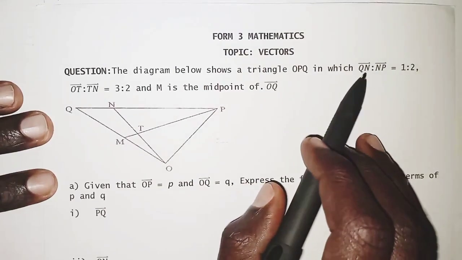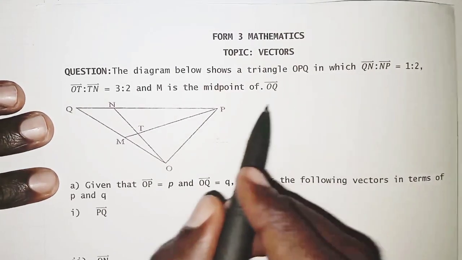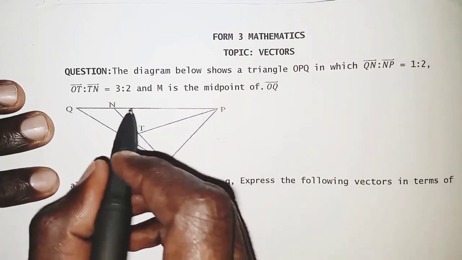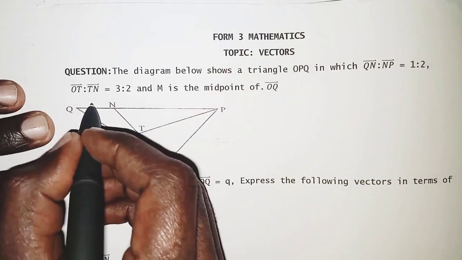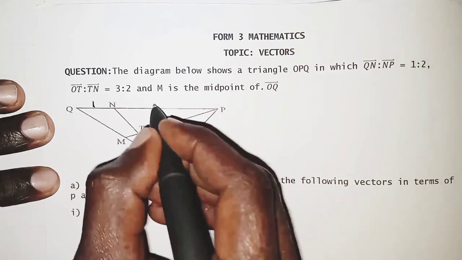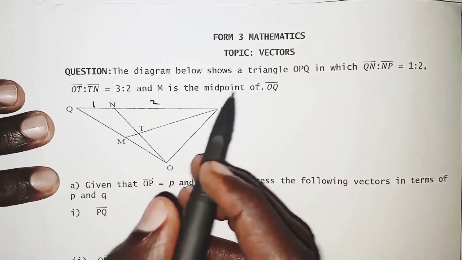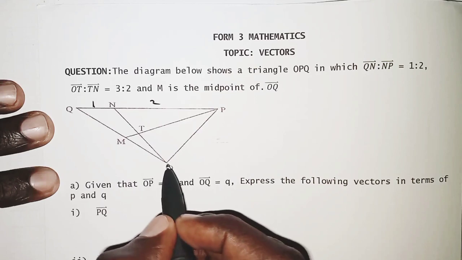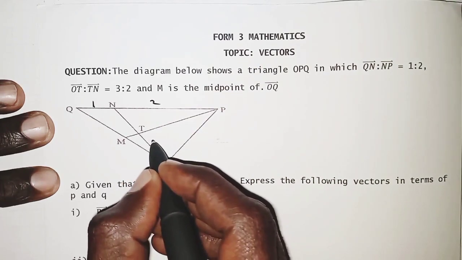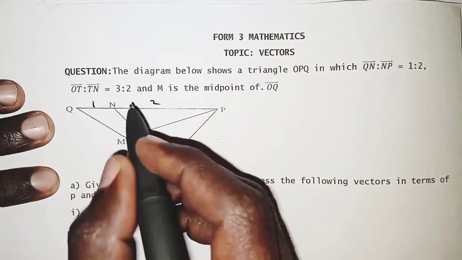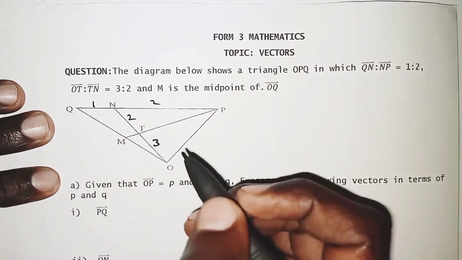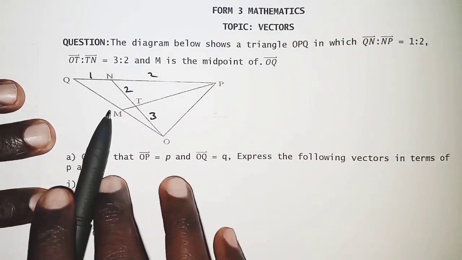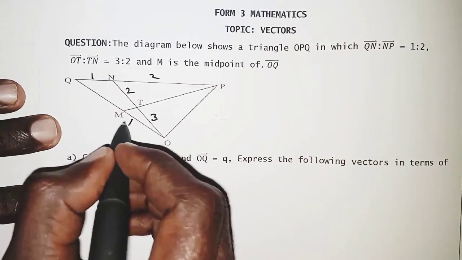So we have QN to NP is 1 to 2. So QN therefore is 1, NP is 2. We are also told OT to TN. So we have OT being 3 and TN being 2, and then point M is the midpoint of OQ, so that is 1 to 1.